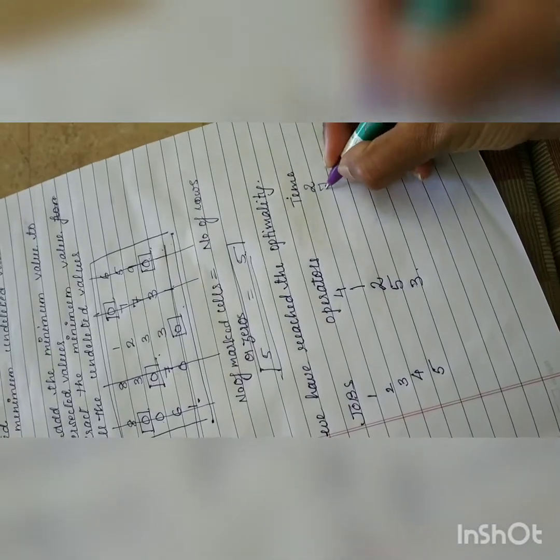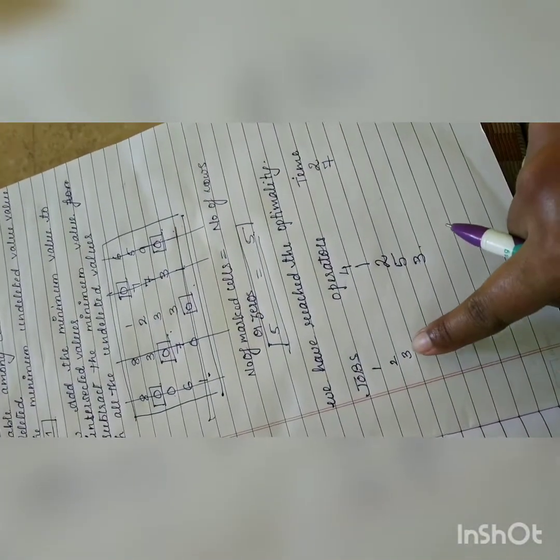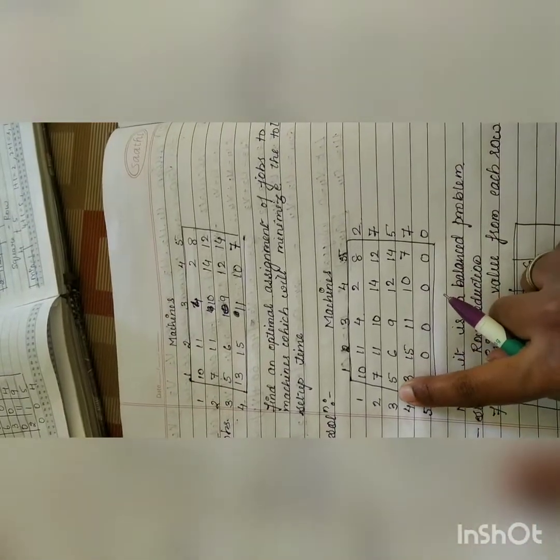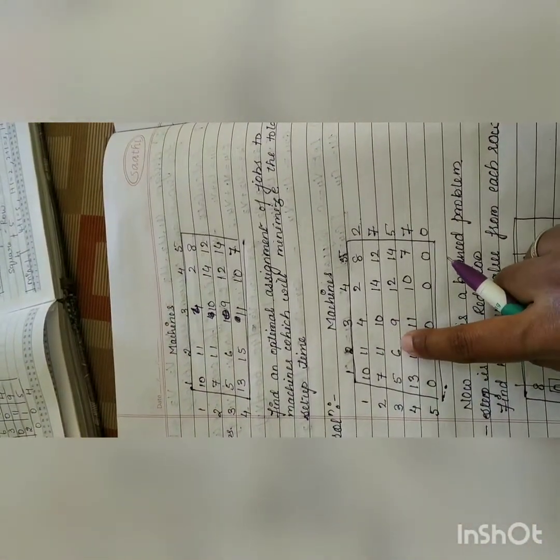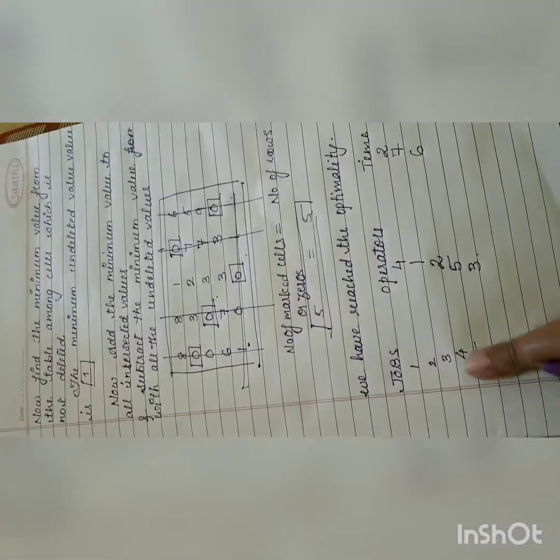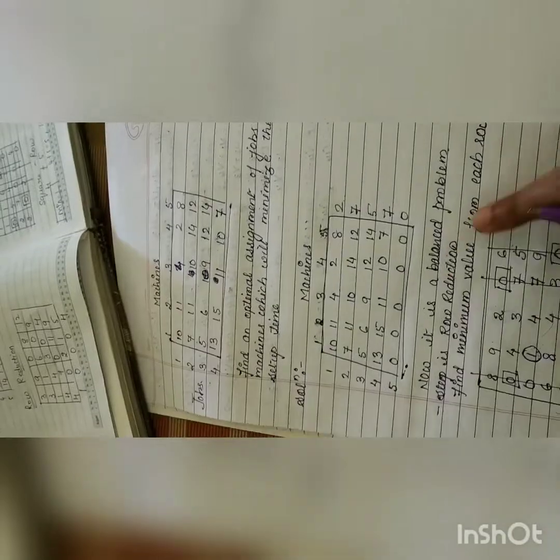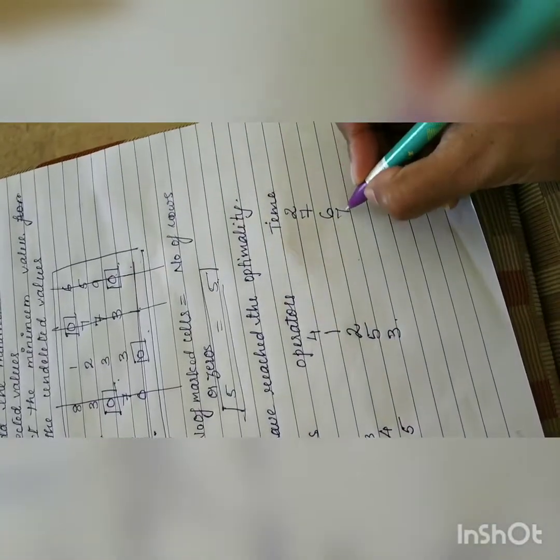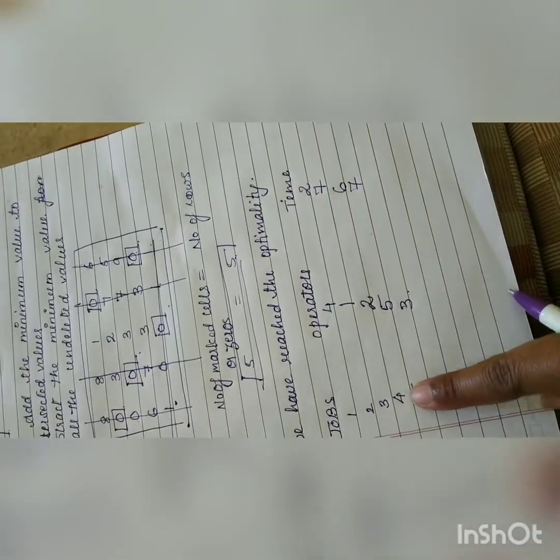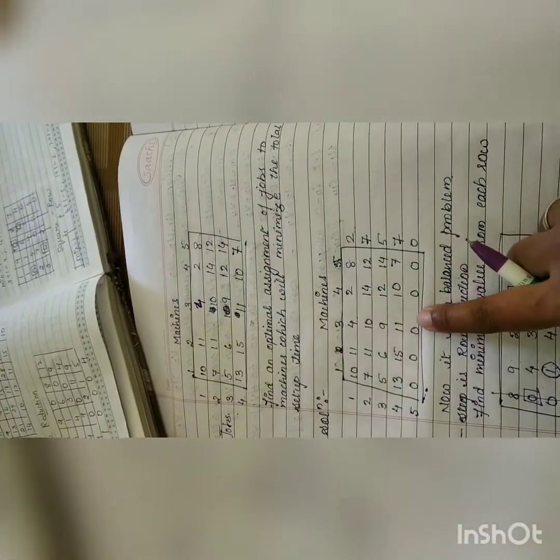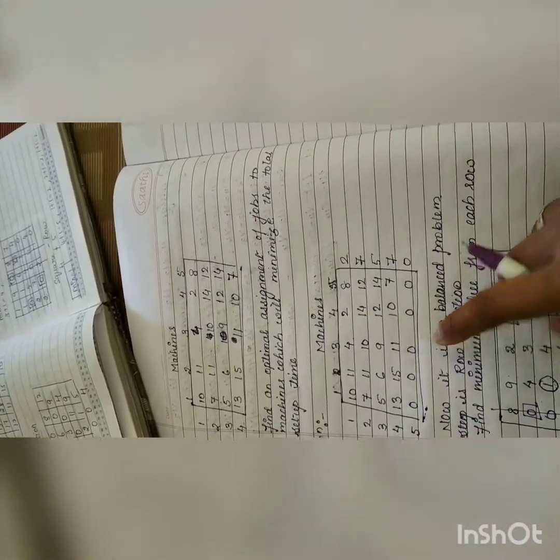So I'll write 7. Then third row and second column is 6. Fourth row and fifth column is 7. Fifth row and third column. It is 0.